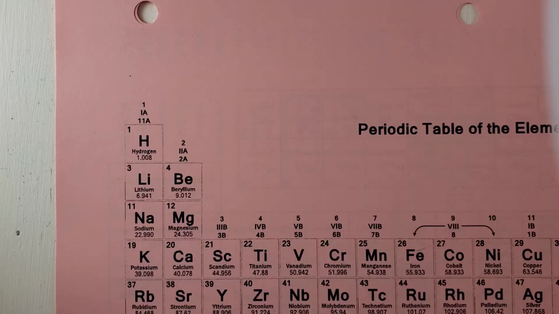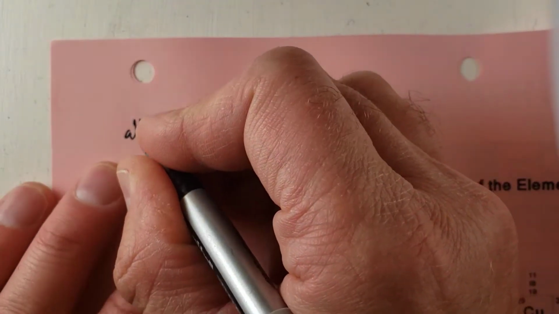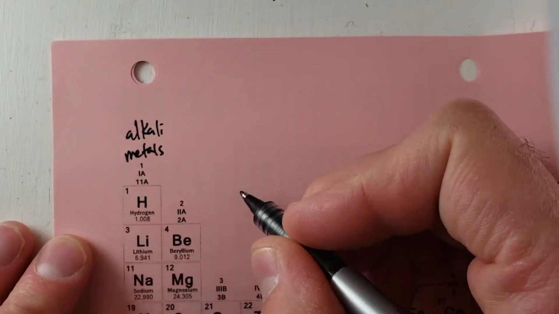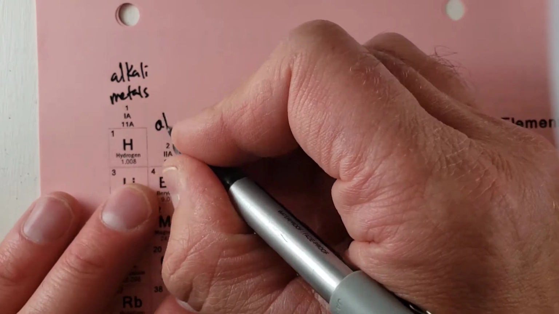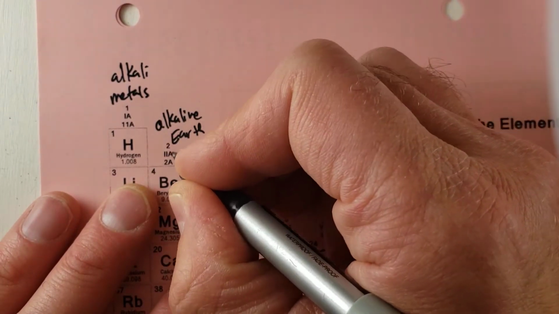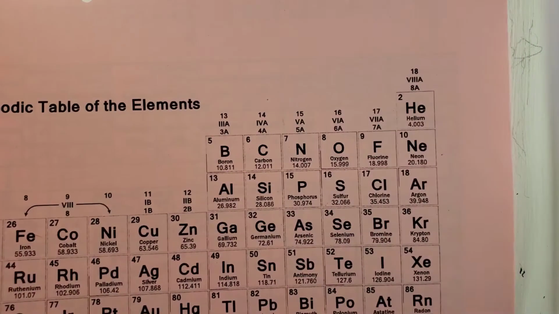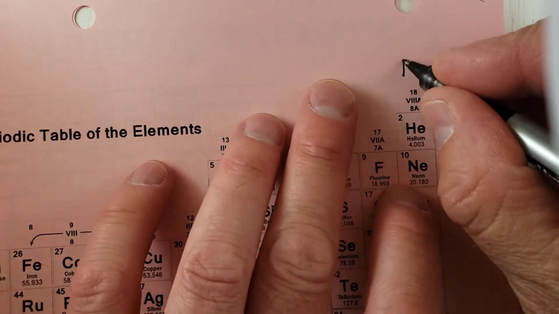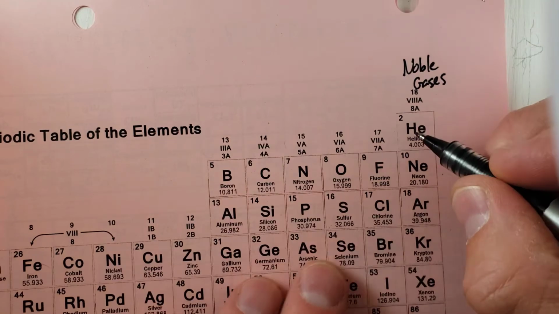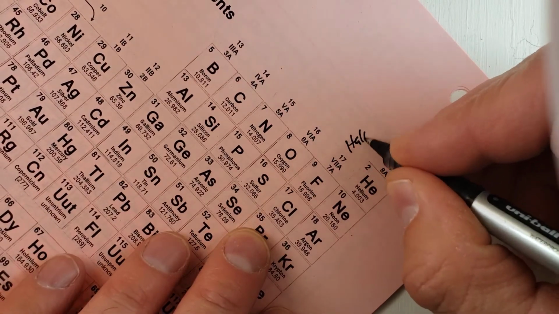This group here. All right, so this first group here is referred to as the alkali metals. Okay, this group here, alkaline earth metals. And go way over here, we have the noble gases. And this group here, I'm going to angle this piece of paper here, halogens.